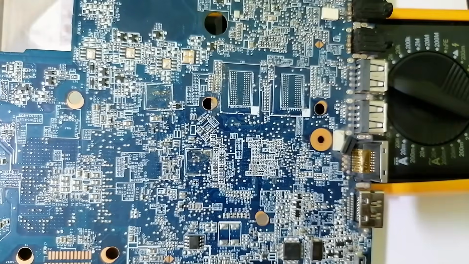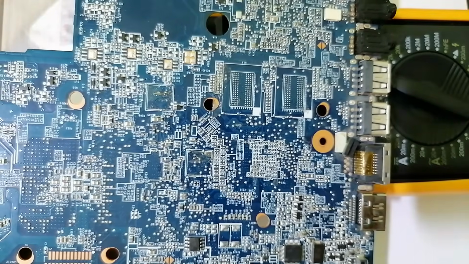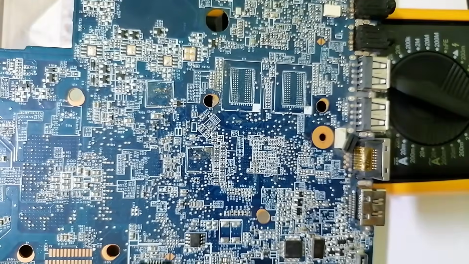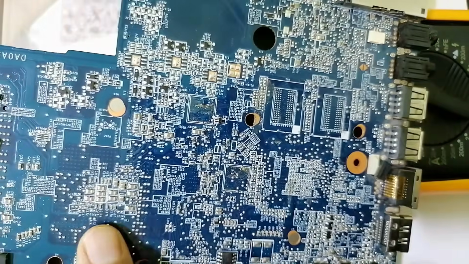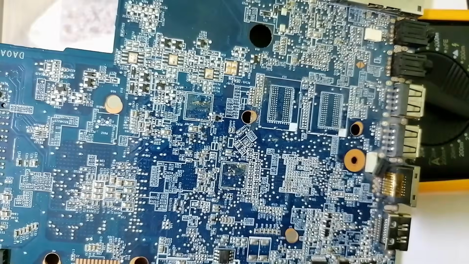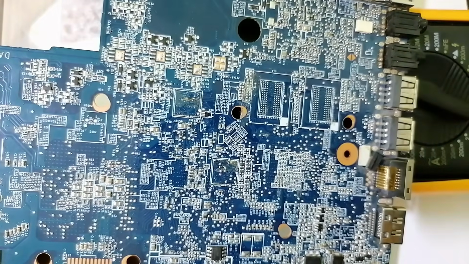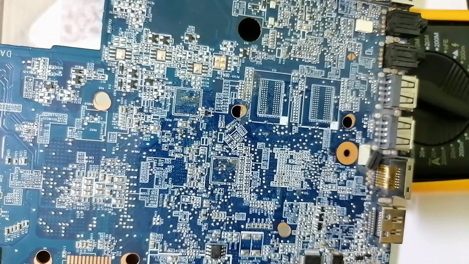This low resistance is not a short circuit. Many technicians find this and try to figure out where the short circuit is exactly. But it's not a short circuit, it's normal.